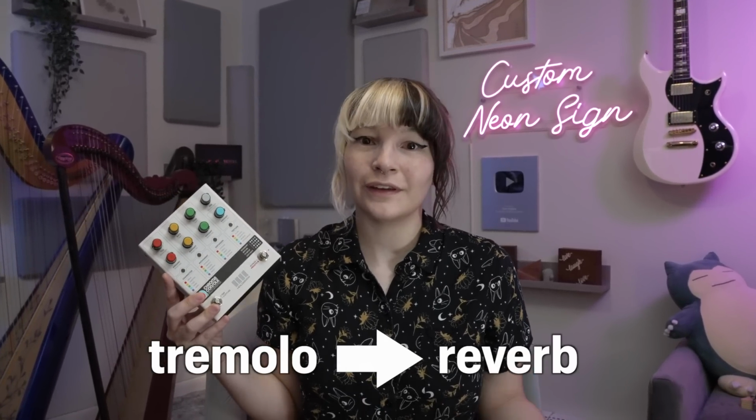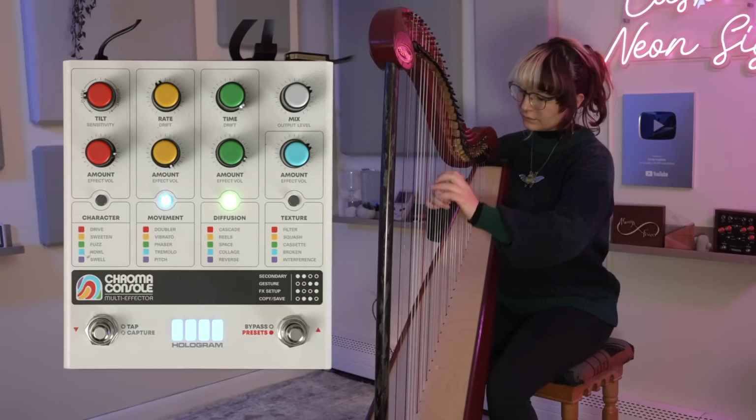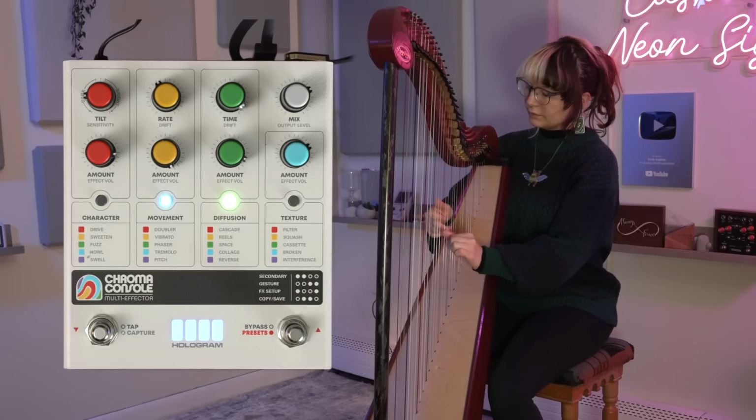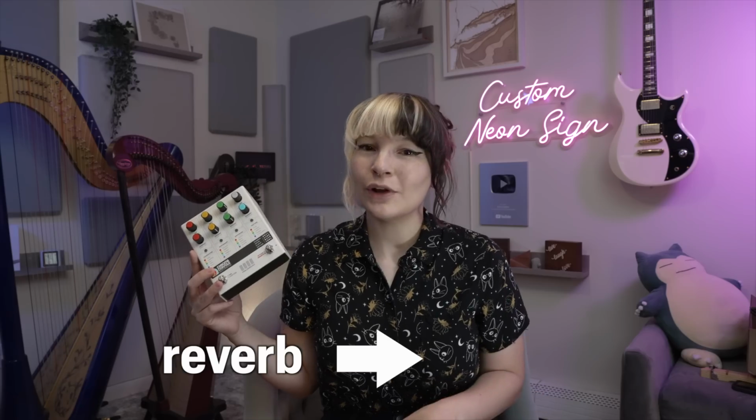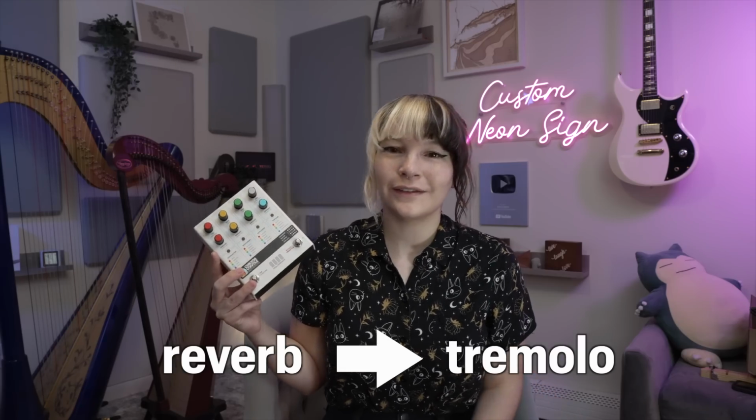So this can make a big difference because, for example, if you put the tremolo before the reverb, it sounds like this. And if you put the tremolo after the reverb, it sounds like this.